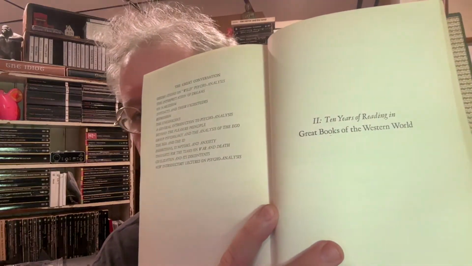And then there's another approach, and this is the one I want to spend a little more time on, and that is the 10-year reading plan. So in this supplement to Volume 1, After the Great Conversation essay by Hutchins, you get this 10 years of reading in the great books of the Western world. And let's take a look at that one and see what might be involved.